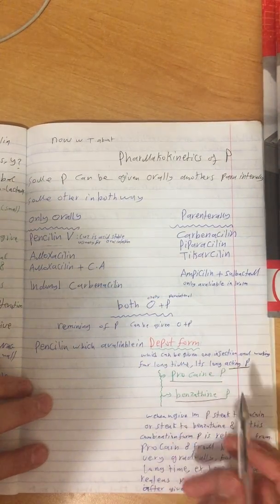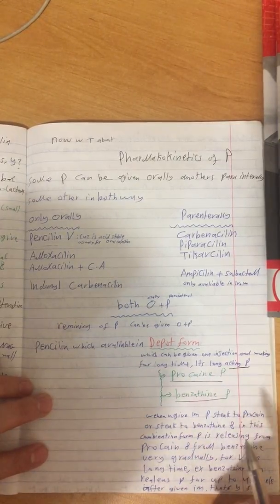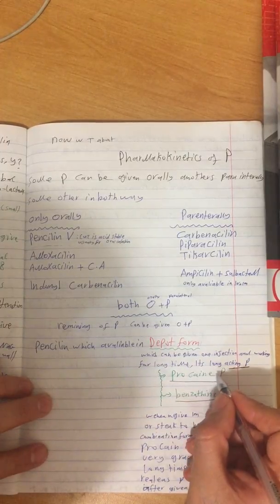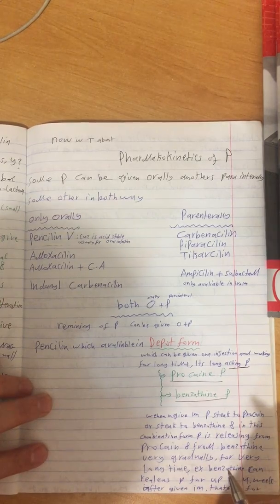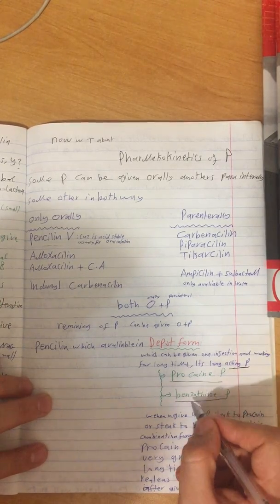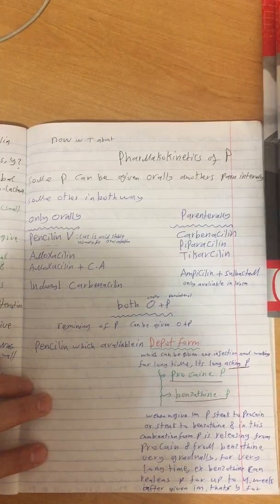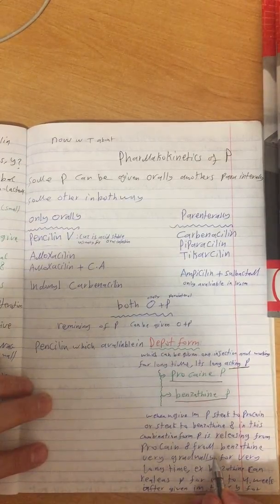So when you give, for example, procaine penicillin IM, the penicillin sticks to the procaine, or it can stick to benzathine, and this combination of penicillin is released from the procaine or from the benzathine very gradually for a very long time.